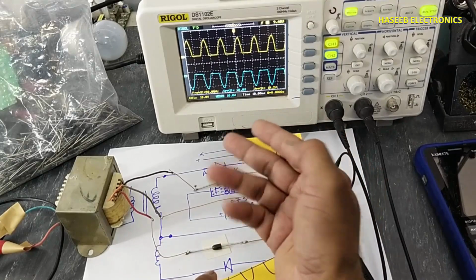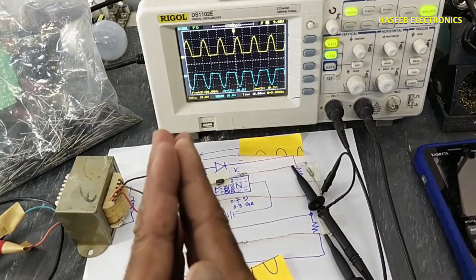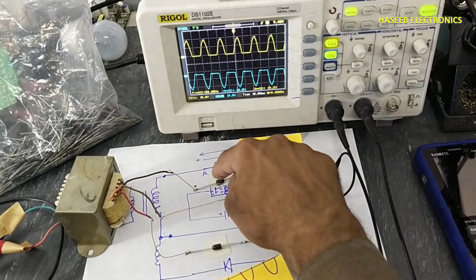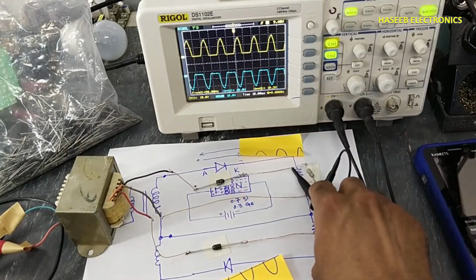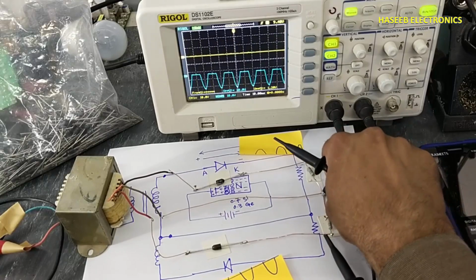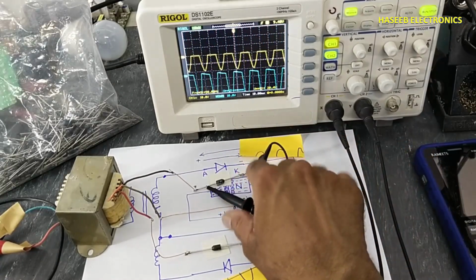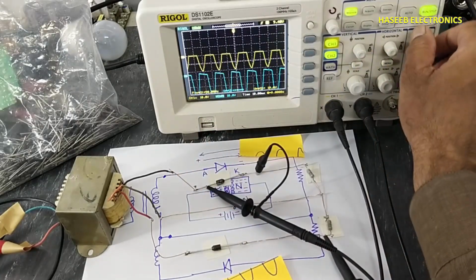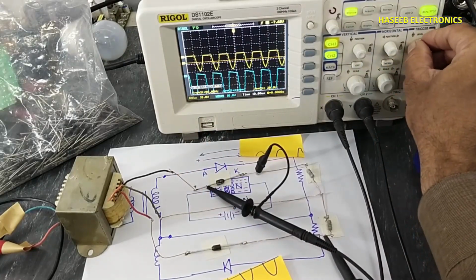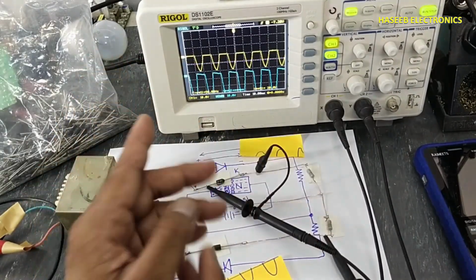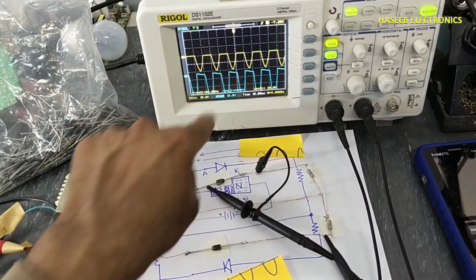When it blocks, its internal resistance will be high. When there is high resistance, all the voltage will drop across this diode. Let's check the voltage across this diode. We can see this time the negative peak in the negative portion is being dropped across this diode.